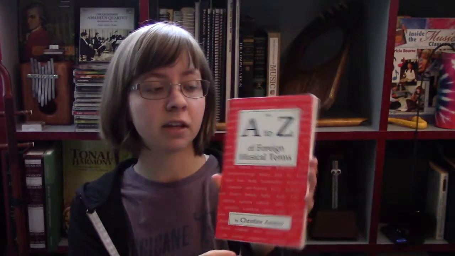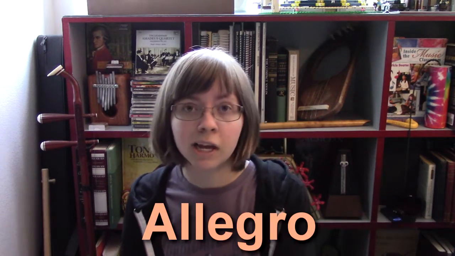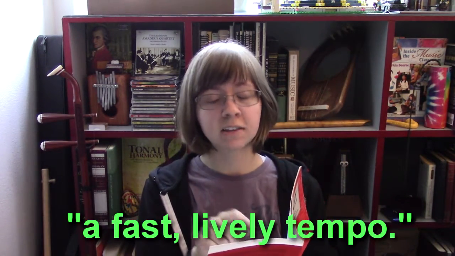We have a lot of words in Italian in music, and you can look those up online, or they do make dictionaries like this. For example, if you see the word Allegro in your music, you can Google it or look it up in the dictionary and you'll see Allegro. It's Italian and it means a fast, lively tempo. Today, we're going to wrap up this series by just talking about some of the musical markings that are a little harder to look up if you don't already know their name.